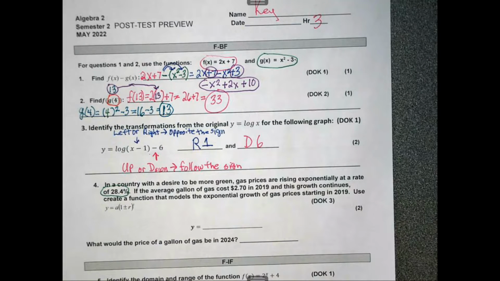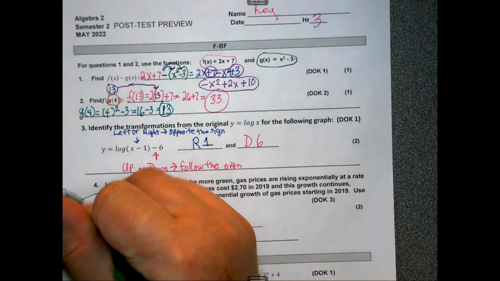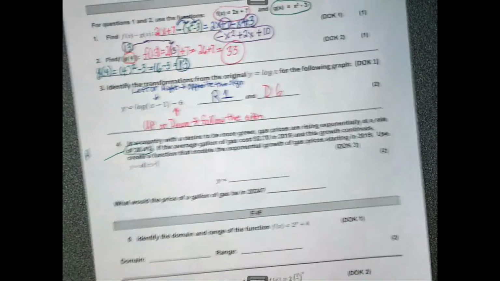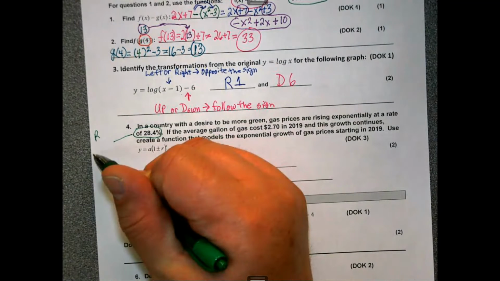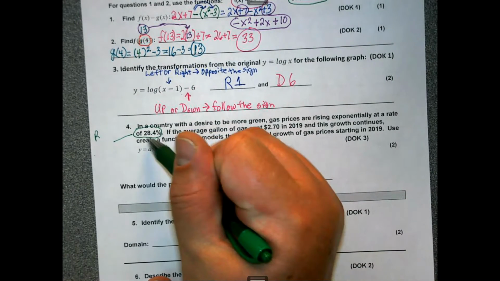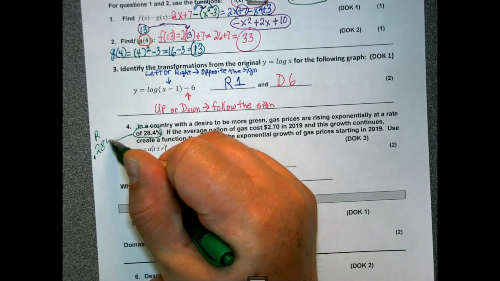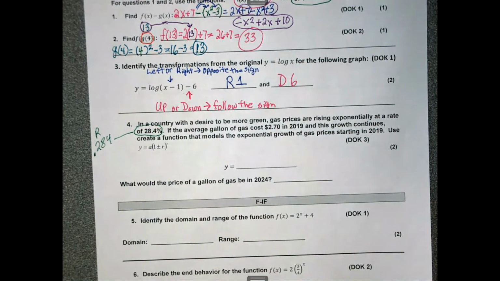Now, the rate is always easy to find, isn't it? Because it's percent. It's our rate. Oh, that's right. Your screen gets cut off. Okay, that's our rate. We like to put it in decimal form so we can compute with it, right? Move the decimal places to 0.284. Okay, so I know my rate.